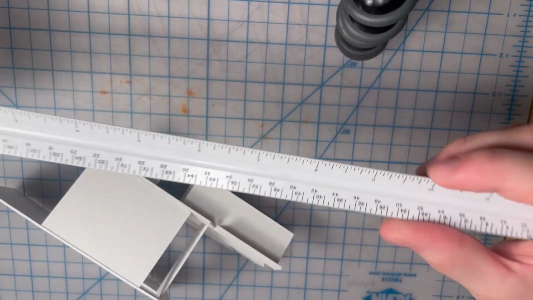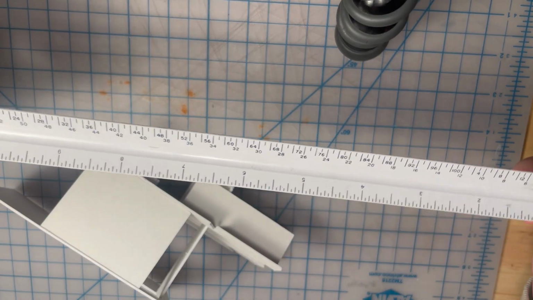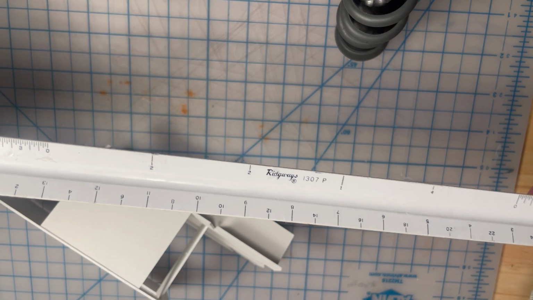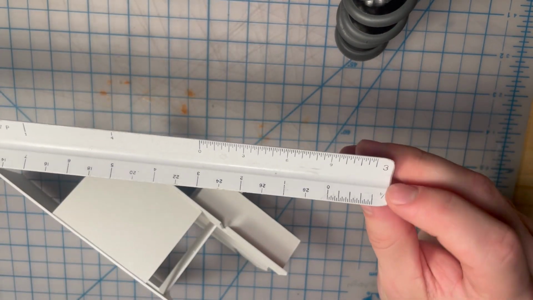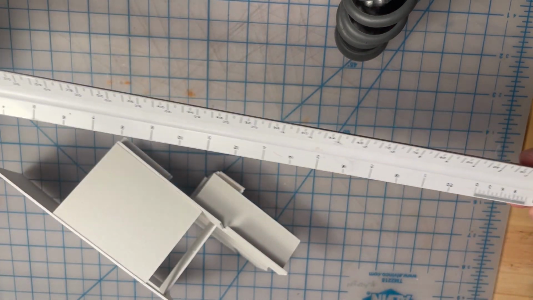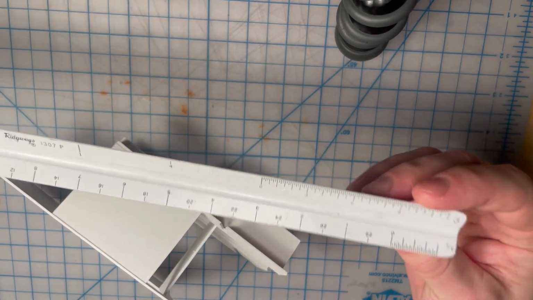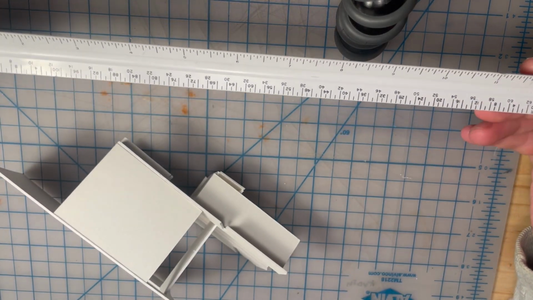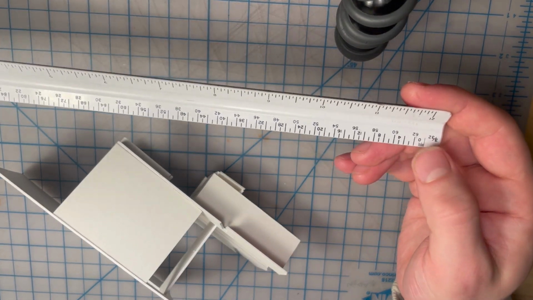So your architectural scale, which all of you should have. This is an architectural scale, and we can tell because it's got these measurements on it: 3/8, 1 1/2, 3, 3/4, 1/4, 1/8, 1/2, and 1, and then 3/32 and 3/16. So architectural scales are scaled in fractional increments.